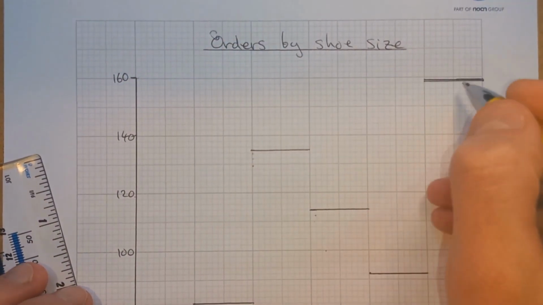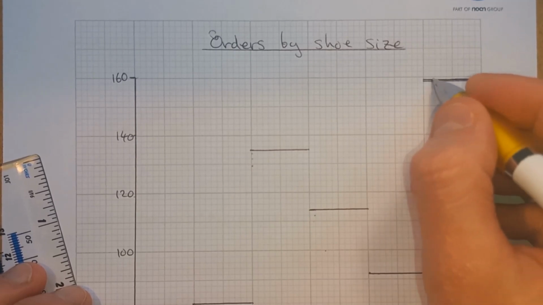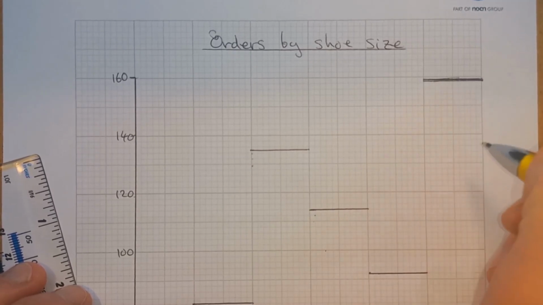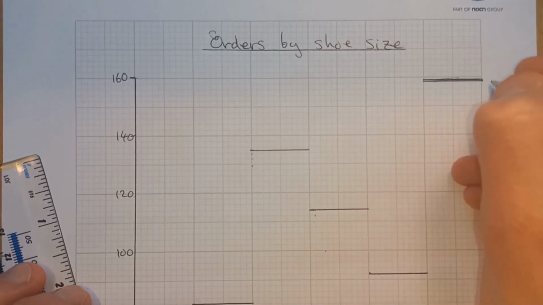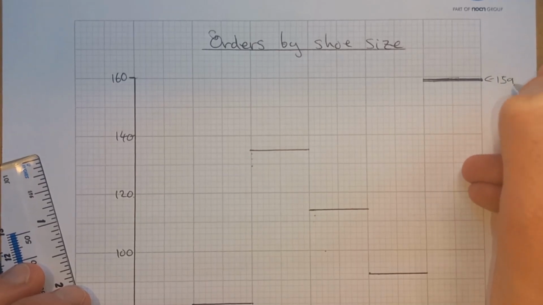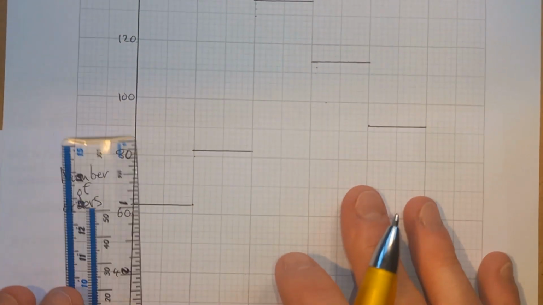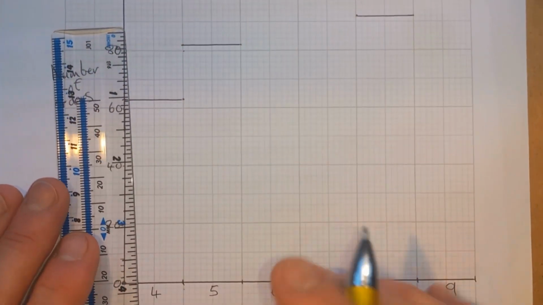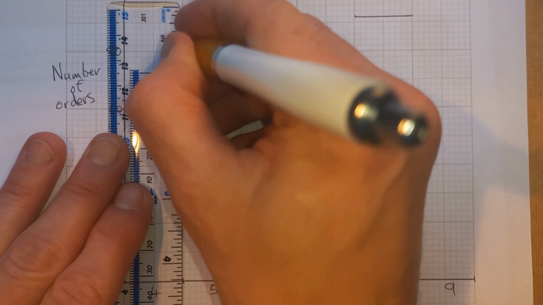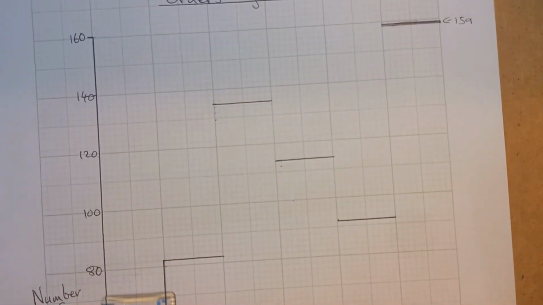Okay, they'd be all right with that. I think that's clear enough. I'm just making it messy. 159, just so it's clear. Okay, so I've just done the lines at the top, and then I tried to be nice and efficient and draw my vertical lines in one go.